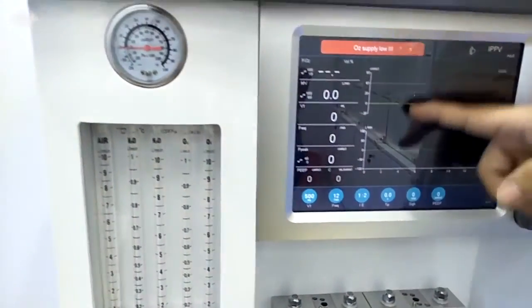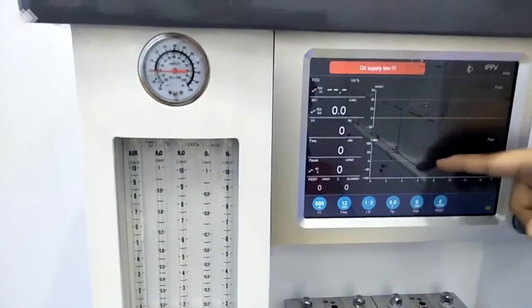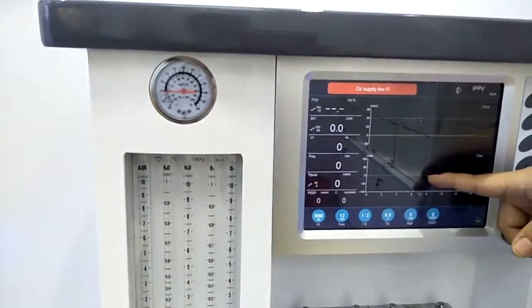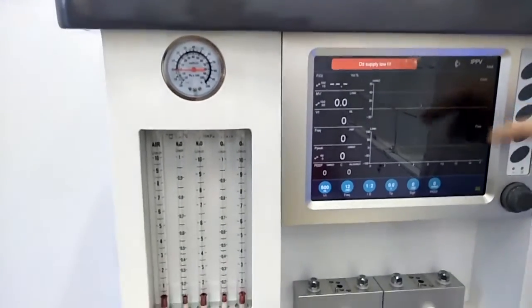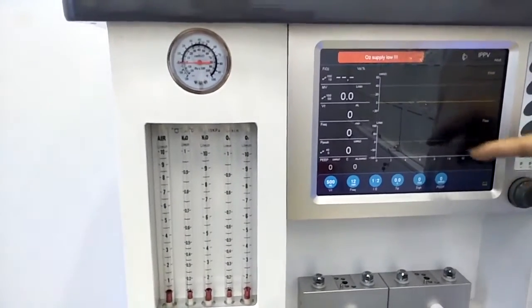Then in the middle, for this machine we have two waveforms shown on the screen synchronized. Usually it will be the Paw and Flow. Also, if you want to check the loop, we can change one of them to the loops.